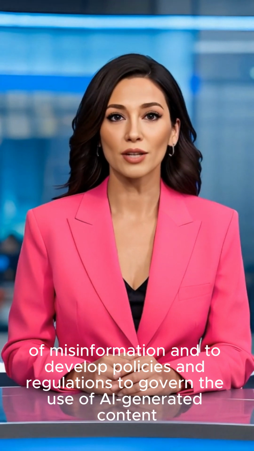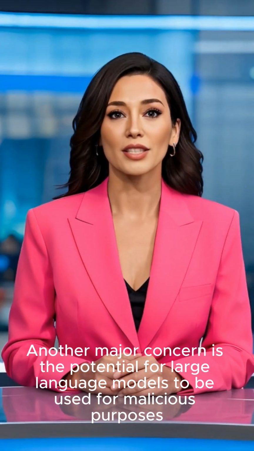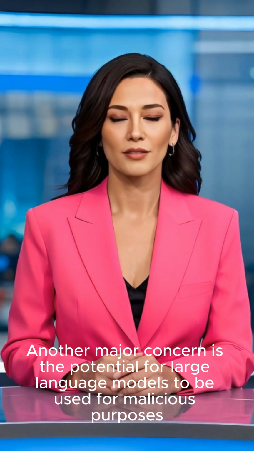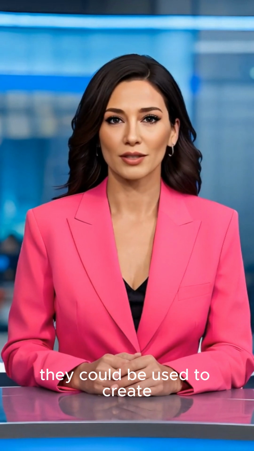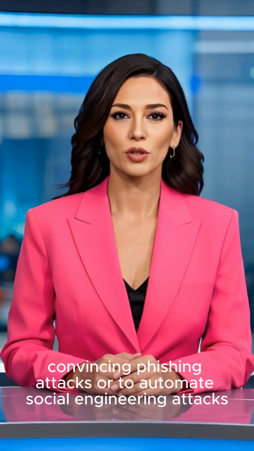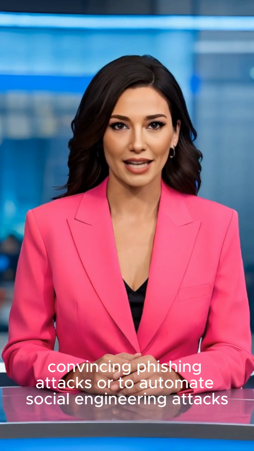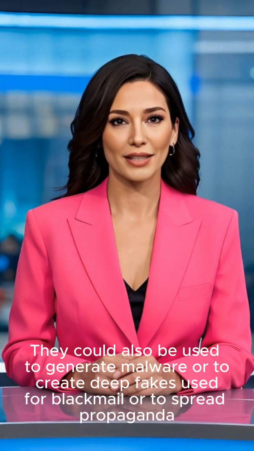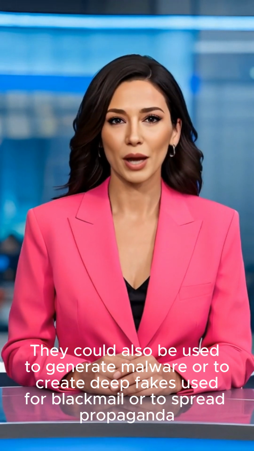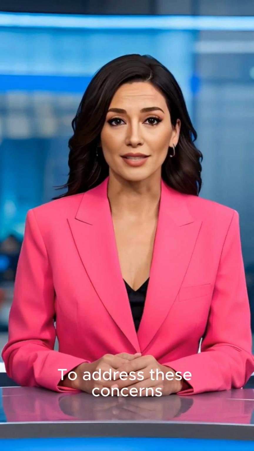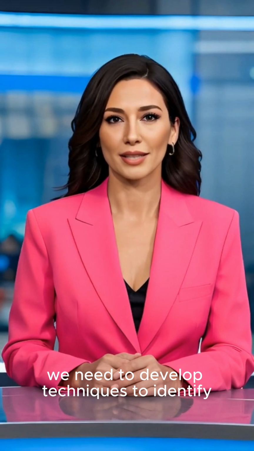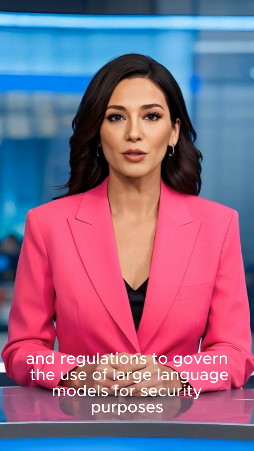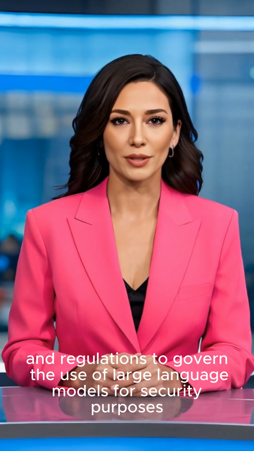use of AI-generated content. Another major concern is the potential for large language models to be used for malicious purposes. For example, they could be used to create convincing phishing attacks or to automate social engineering attacks. They could also be used to generate malware or to create deep fakes used for blackmail or to spread propaganda. To address these concerns, we need to develop techniques to identify malicious content and to develop policies and regulations to govern the use of large language models for security purposes.